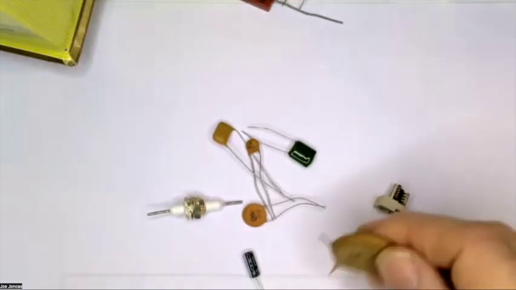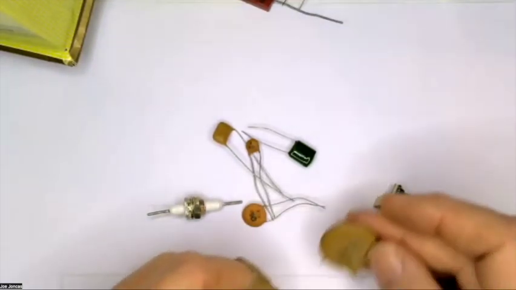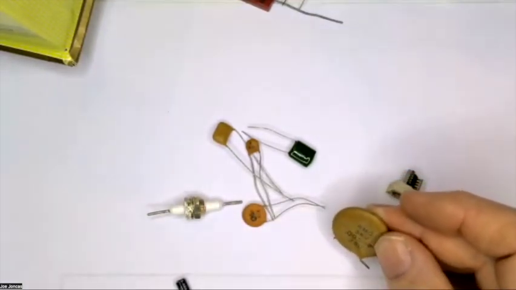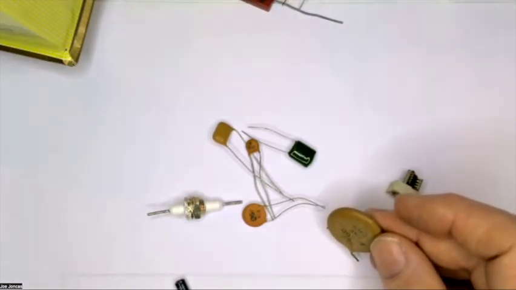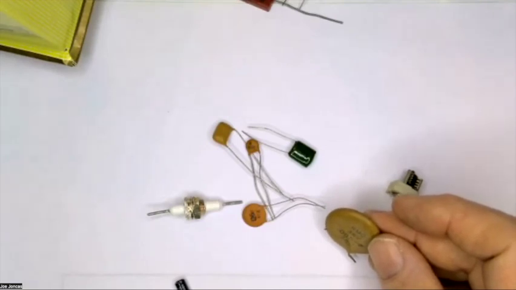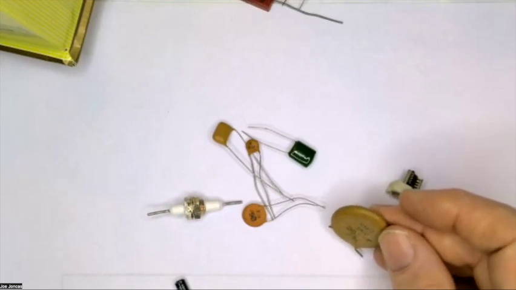Here's a transmitting capacitor. This is 3000 volts, 0.005 microfarad. Or that would be, is that 5 nanofarad? Anybody know? I don't know.